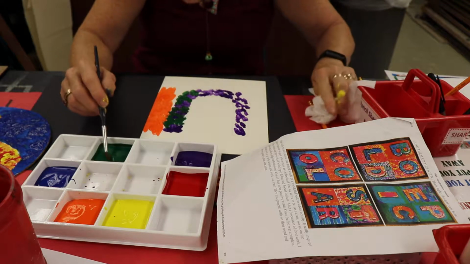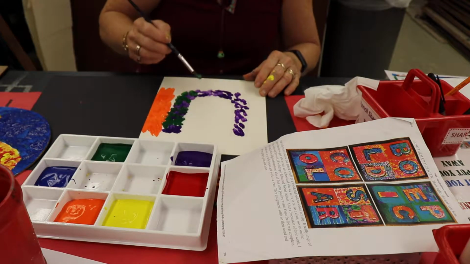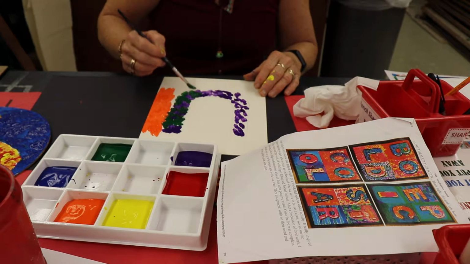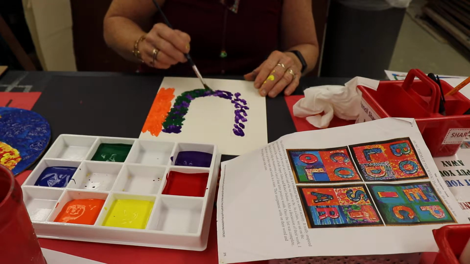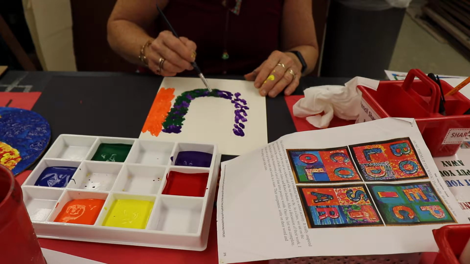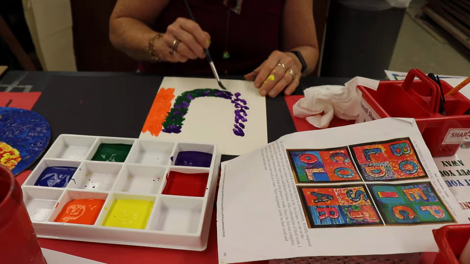So I'm going to pick up my green, and this is where you're going to need your tissues or paper towel. And I'm going to tap or dab my green, slightly overlapping, but not covering my purple.